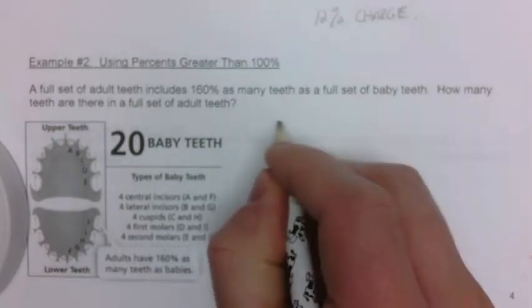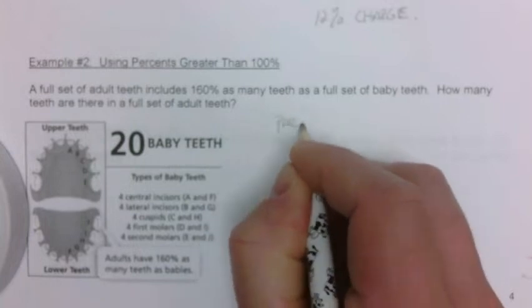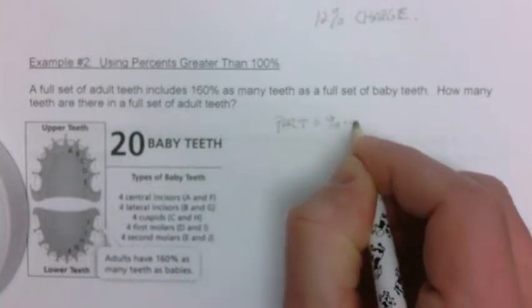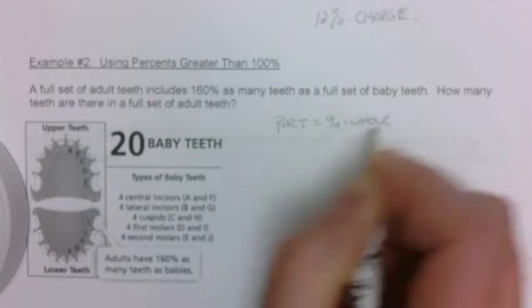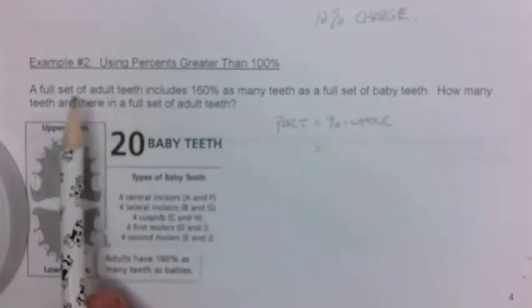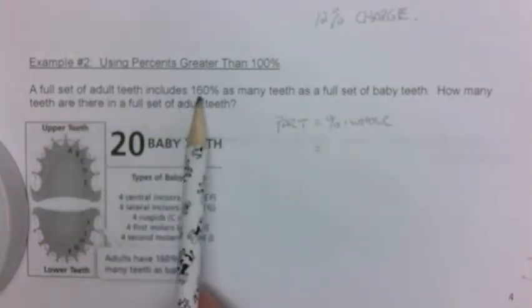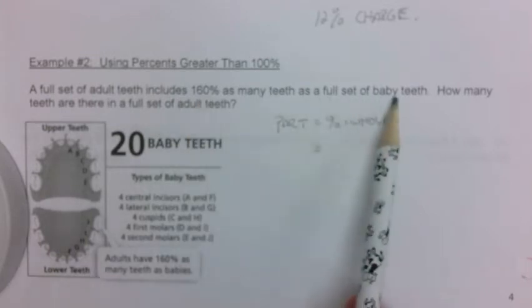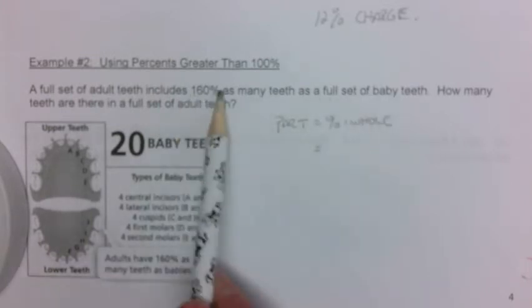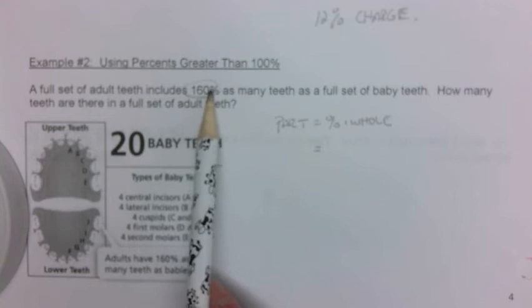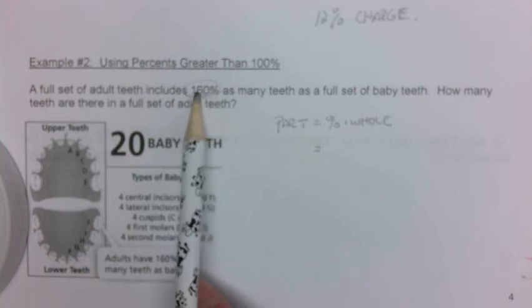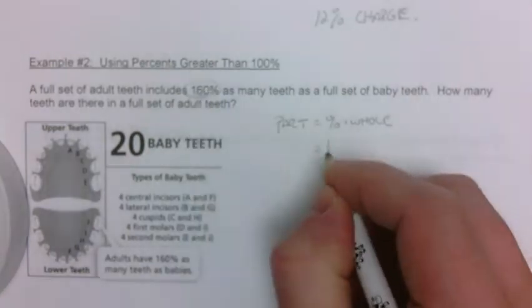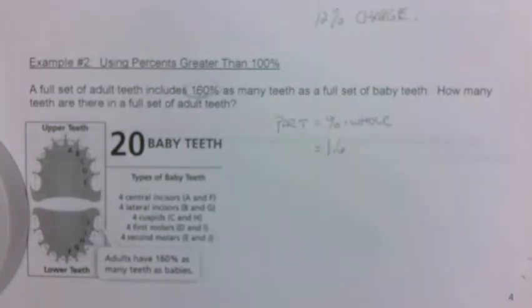So once again, we'll start with the percent equation. Part equals percent times whole. And they tell us that the adult teeth is 160% as many as the set of baby teeth. So for our rate, we have 160%, move the decimal point back 2 times to the left, and that's going to give us a decimal of 1 and 6/10. Now remember that we always find a percentage of the whole value.